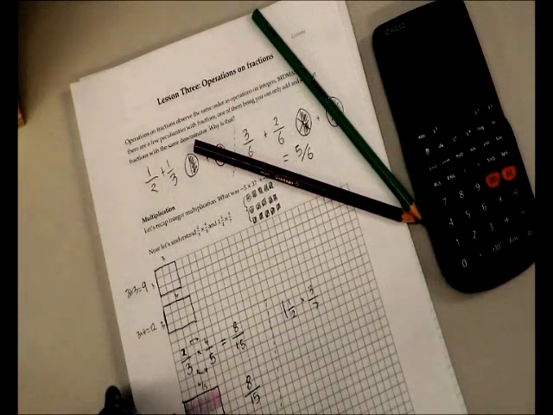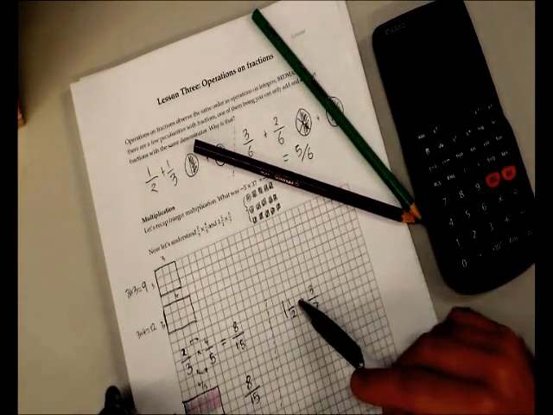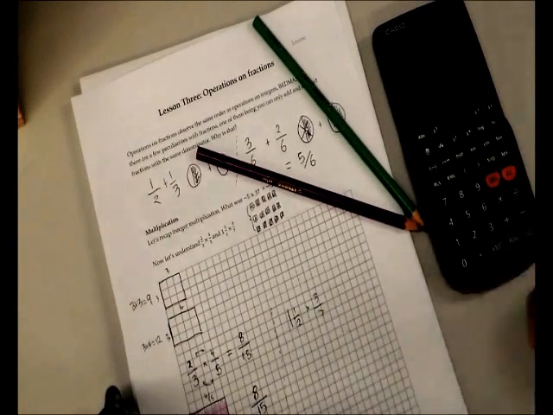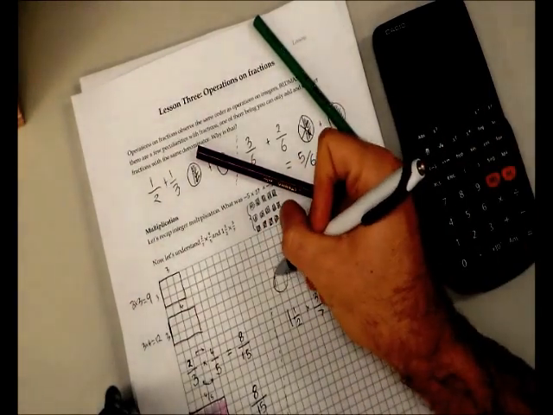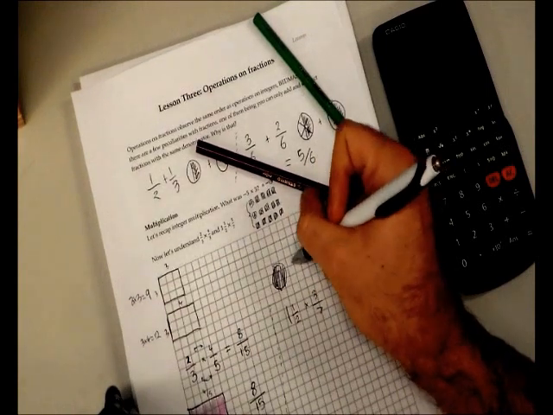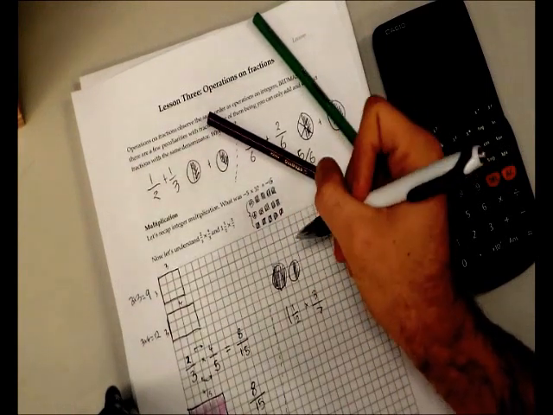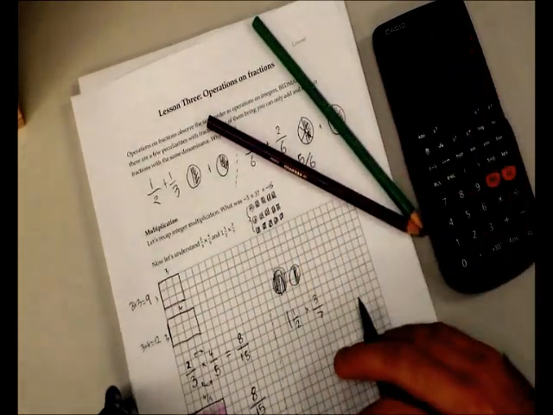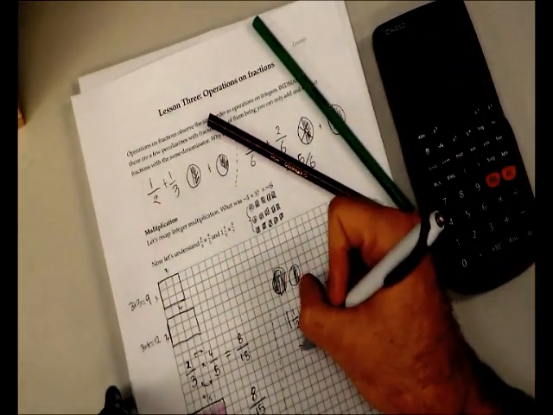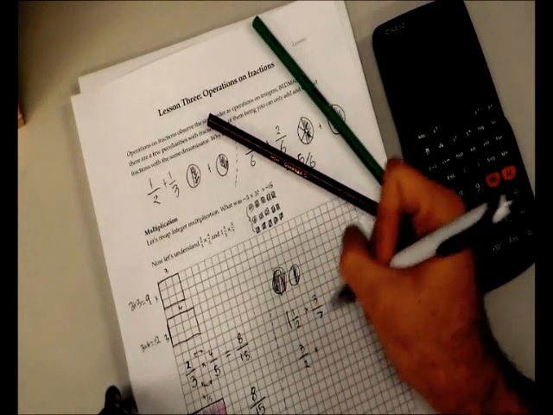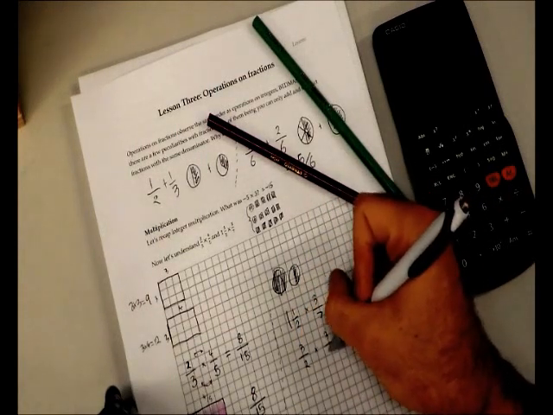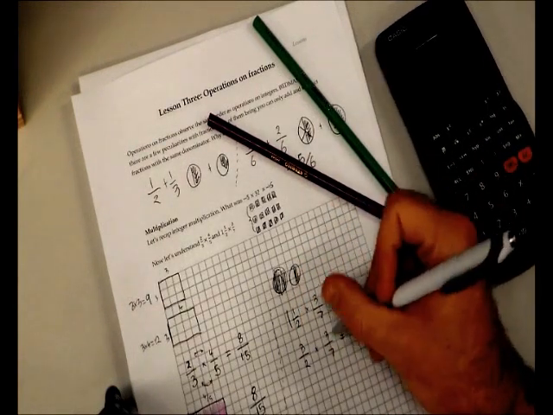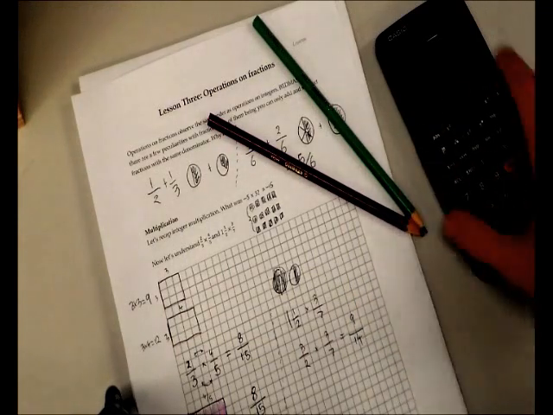To deal with that 1 1/2, we want to turn it into an improper fraction. So for example, how many halves are in 1 1/2? I have a whole, I have a half, but that's just 2 halves. So I could think of 1 1/2 as 3 halves, which makes our life much easier. 3 halves times 3/7. Let's multiply the top 2 numbers, getting 9, and the bottom 2 numbers, getting 14.